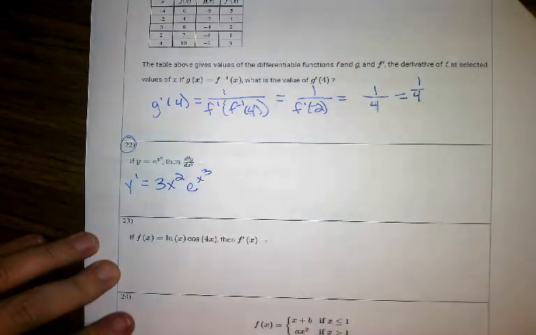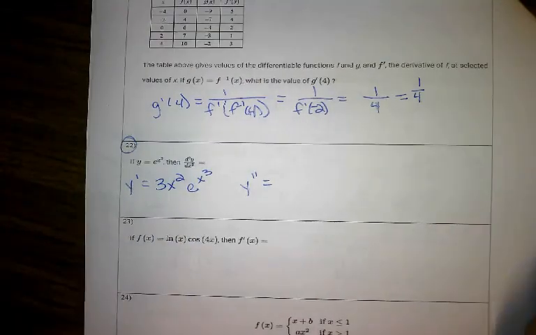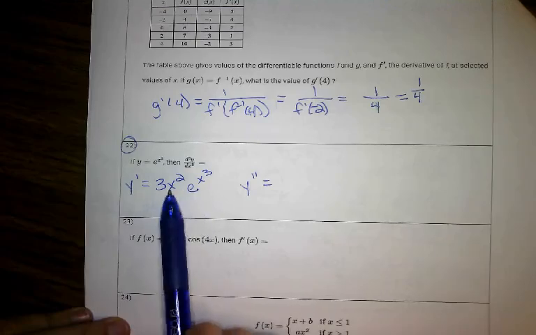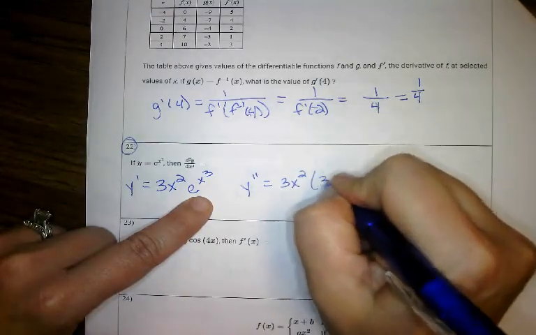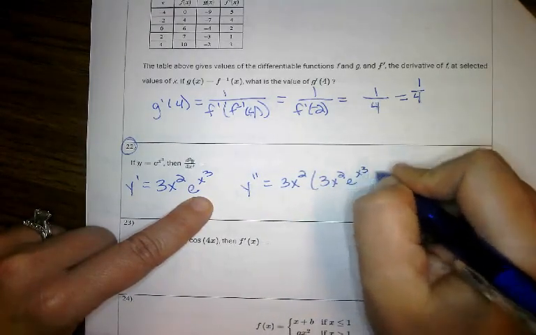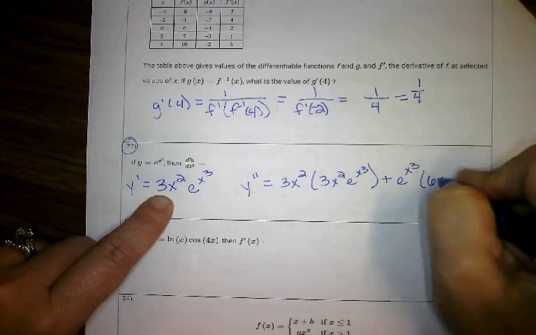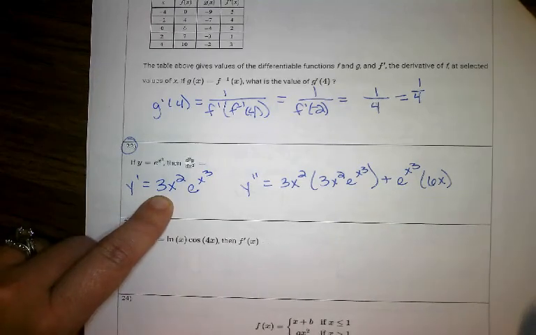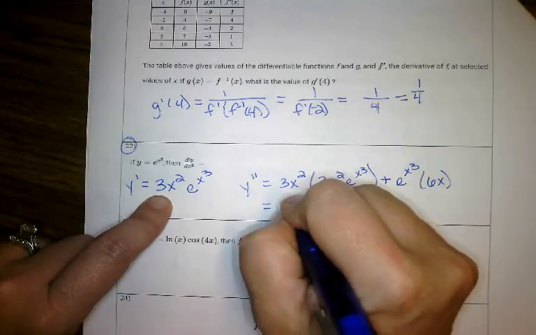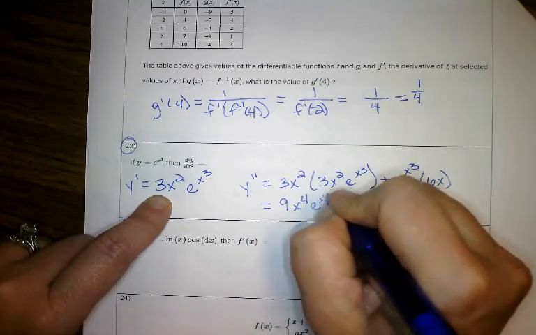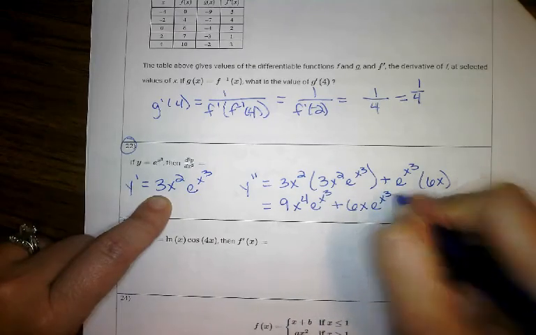My second derivative means I do that again, which I now have a product rule. So I have the first times the derivative of the second plus the second times derivative of the first. Let's see if we could simplify this any. Well, I could distribute this, multiply these together, so this would be a 9x to the 4th plus 6x. Well, these are not like terms, so I can't exactly combine them, so I guess that's as far as I can simplify.